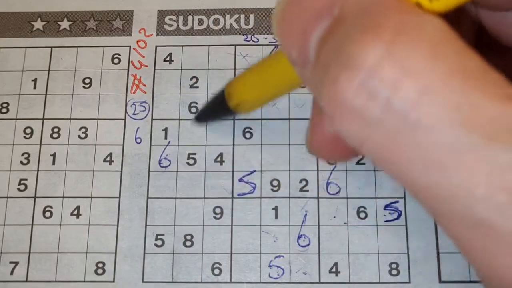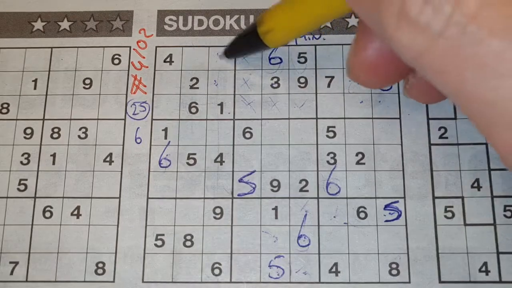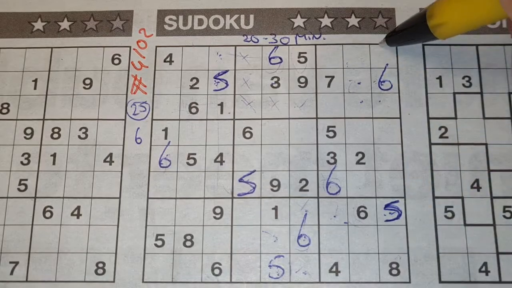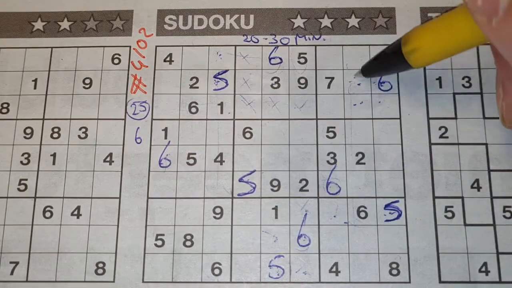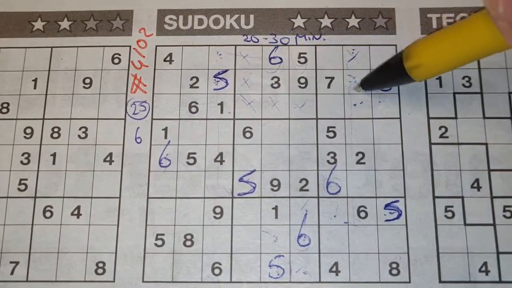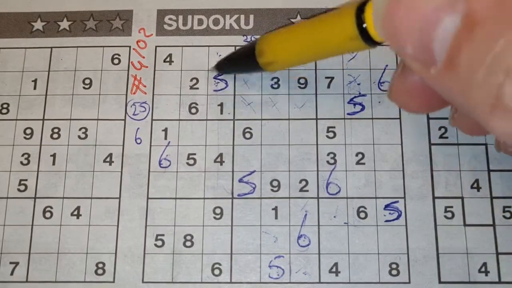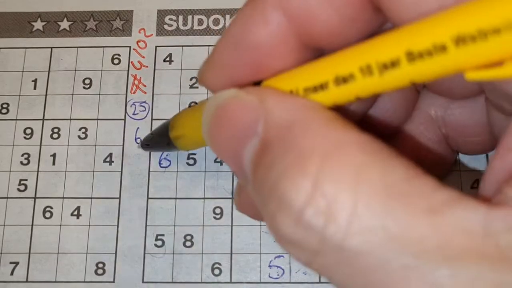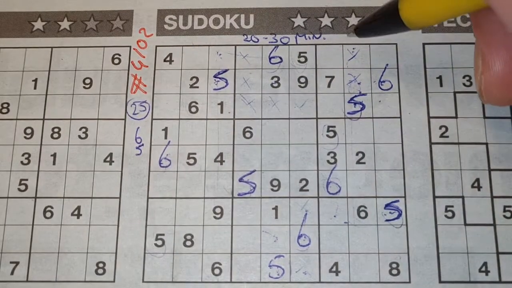5 in the first column, 5 in the second column. So the third column, only 2 places left for the 5 should be here or there. We see there 5, no 5 there, 5 should be there. 5 in this column, last column, 5 in that column. So the column between, only 3 places left for the 5 should be here, here, or there. We see there 5, no 5 there. Here 5, no 5 there. The only place left for the 5 should be there. And all the 5s are used. I can see digit number 2, number 5. Okay. Alright.